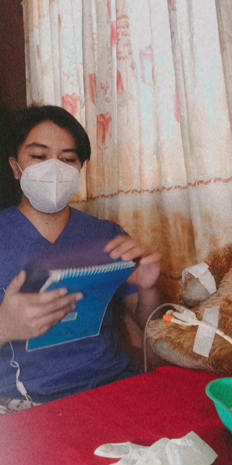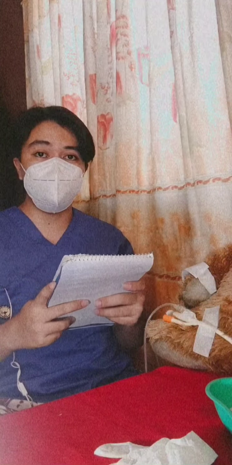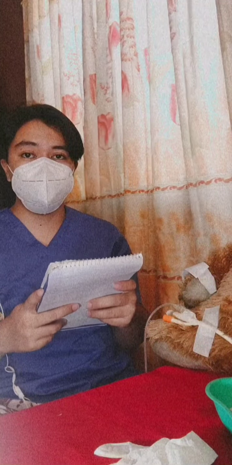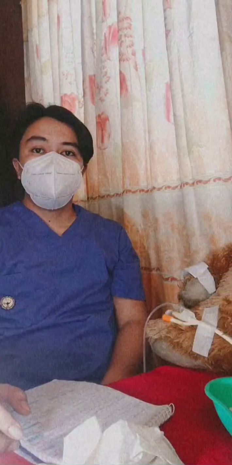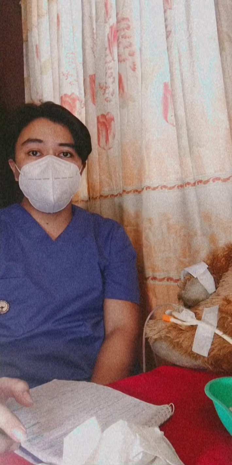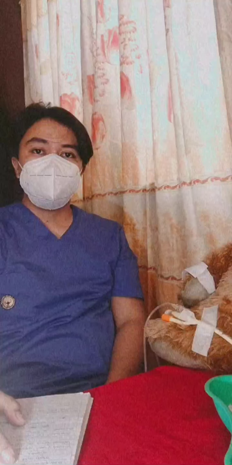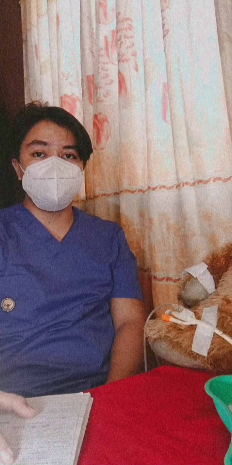Next, we need to review the patient's medical record and check the physician's order. And then also, we need to review the intake and output record of the patient. For planning, we need to develop an individualized method of care for the patient. Next, we need to gather all the equipment needed for this procedure.